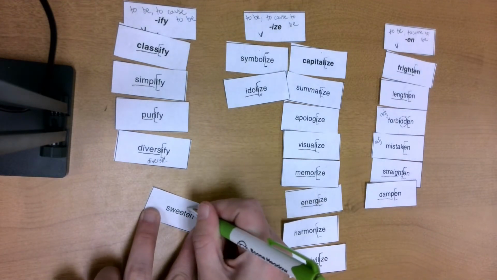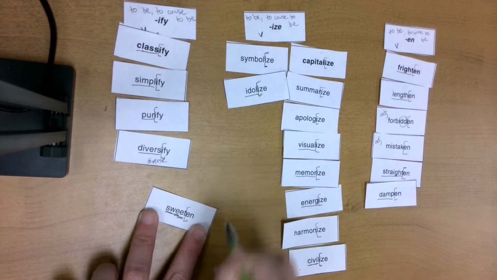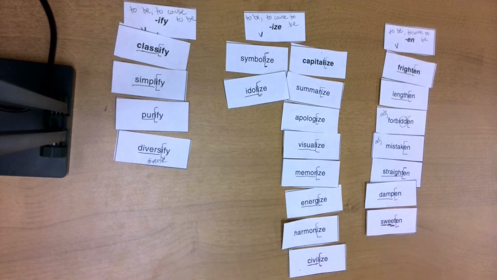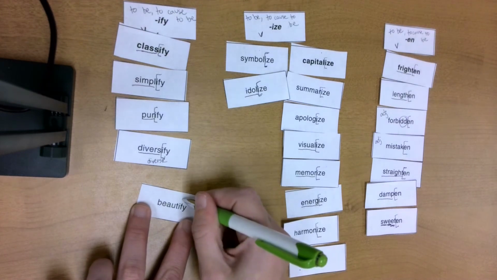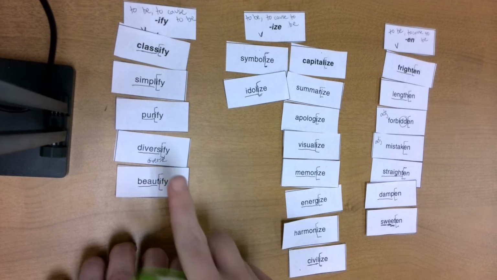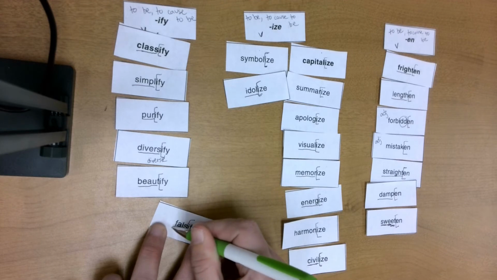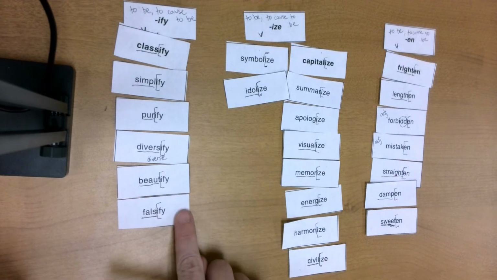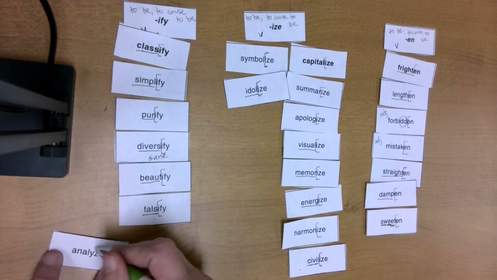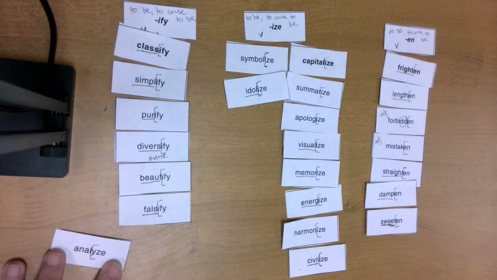Sweeten, sweeten your tea, sweeten your baked goods by adding sugar, right? So to cause it to become more sweet. Beautify. We've got beauty as our base word, so we did have a Y drop on there. Falsify, to cause it to be false, with an E drop right there. And then analyze is an oddball, because I don't have a category for -yze.